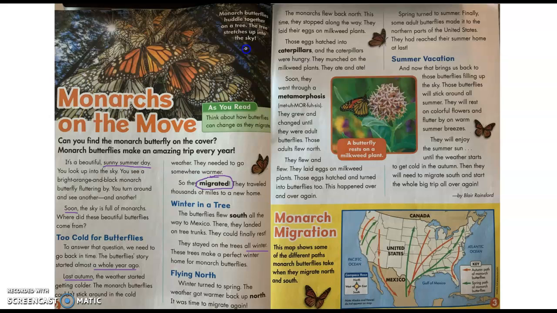Monarch butterflies huddle together on a tree. The tree stretches up into the sky. Now, without these two things, this picture and this caption, I would have a hard time visualizing this happening. So now I have a better understanding of what it actually looks like.